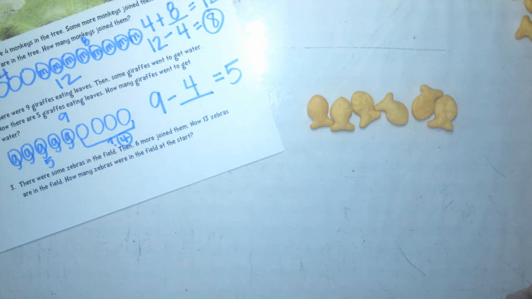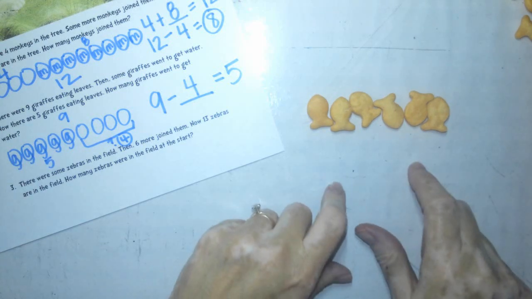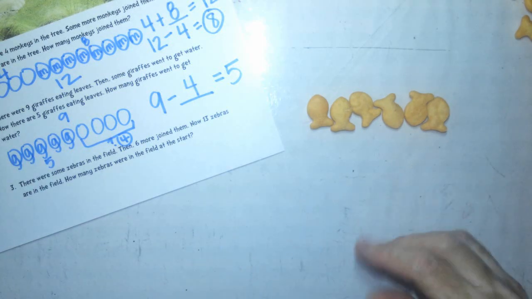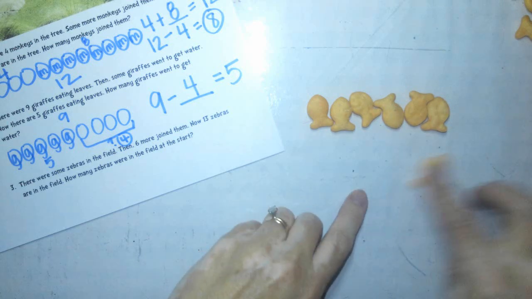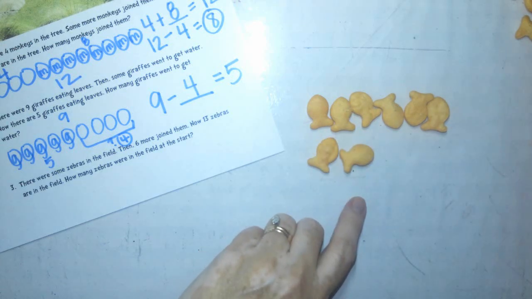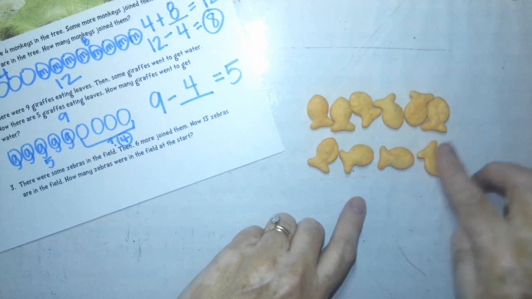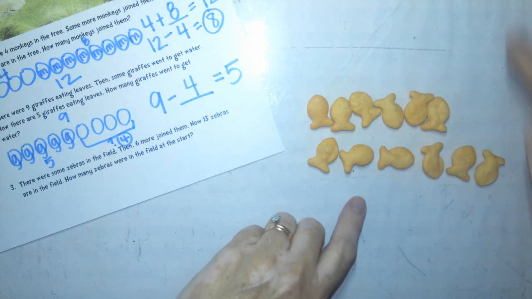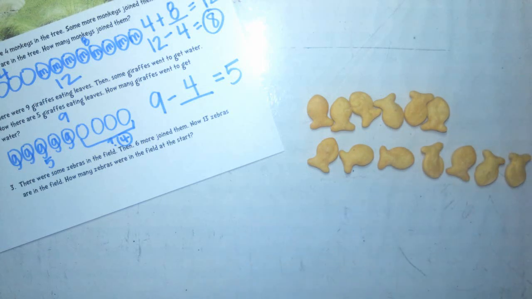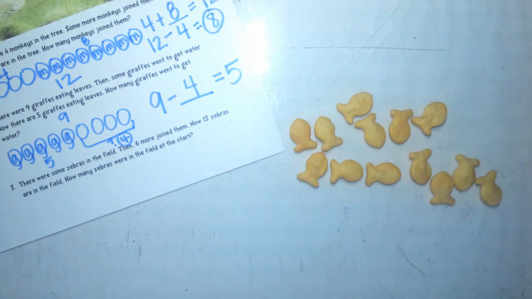Now there are 13. So this is going to be a lot like number 1. So there are 6, and I need this to be 13. So I'm going to have to count and add on. So 6, 7, 8, 9, 10, 11, 12, 13, and that's how many I need total, and so this is going to give me my missing part.